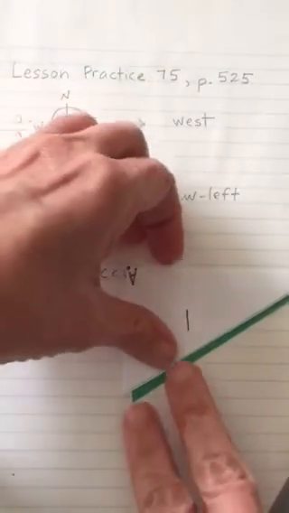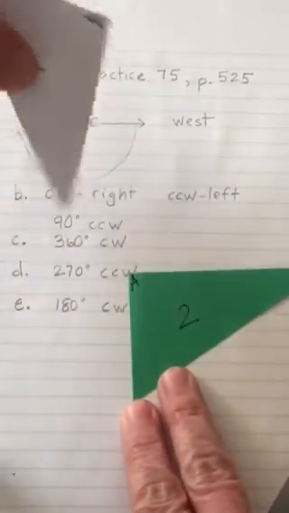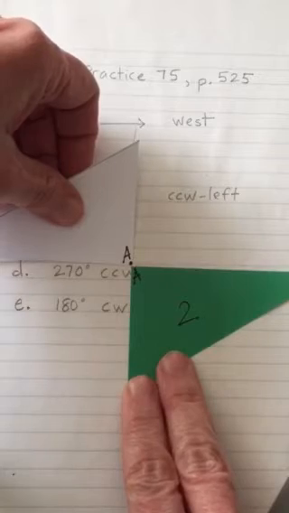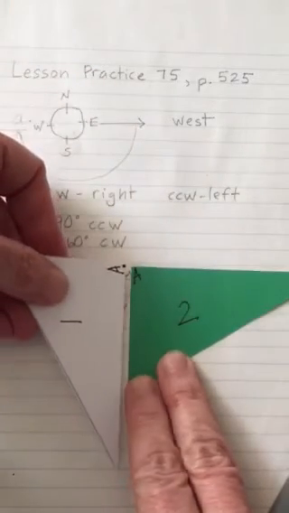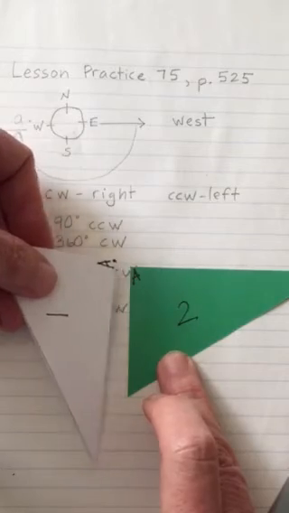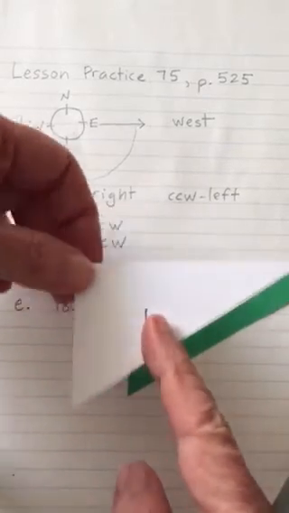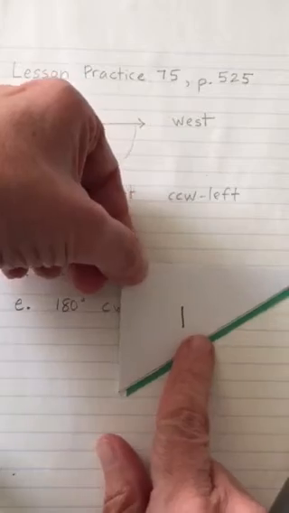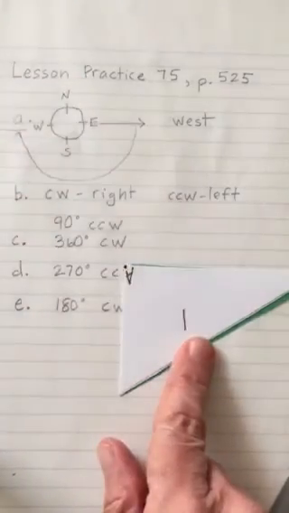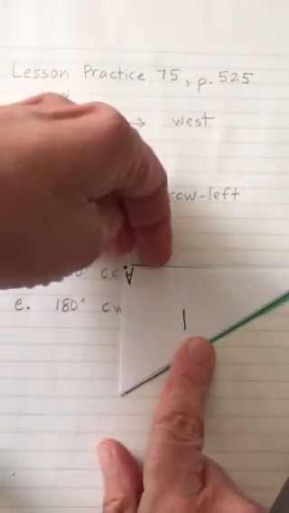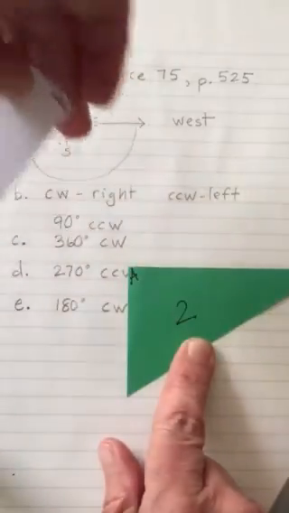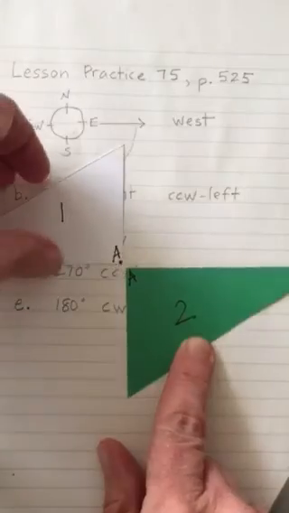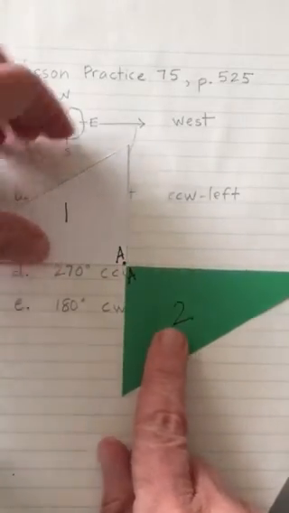So let's look at that one more time. All right, so then this would be 90 degrees, and then this would be 180 degrees. That would be a half turn. Okay, so one way is 180 degrees counterclockwise, and then let's try it clockwise and see if it works too.